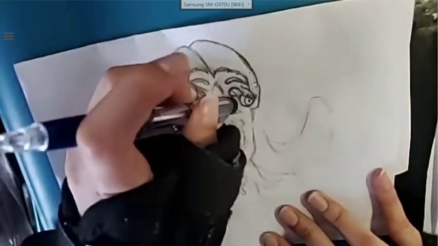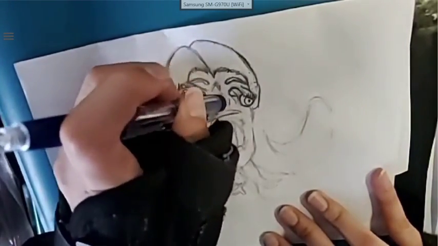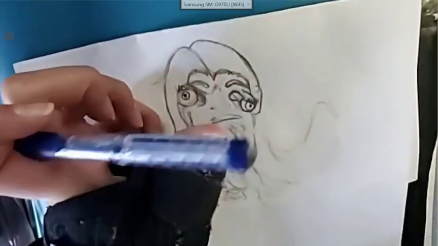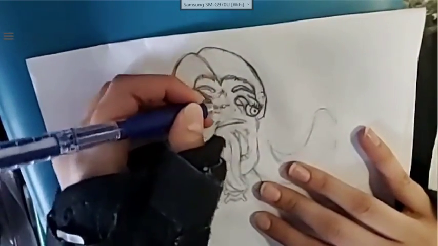I don't need to mess up her nose that bad. It's just up a little bit.